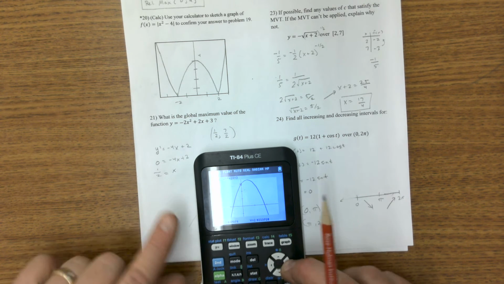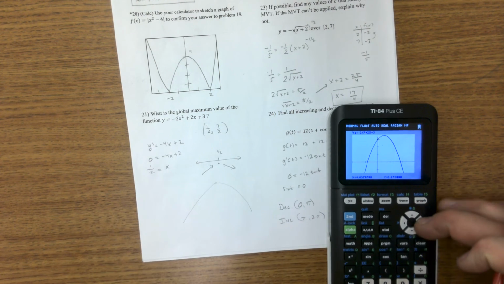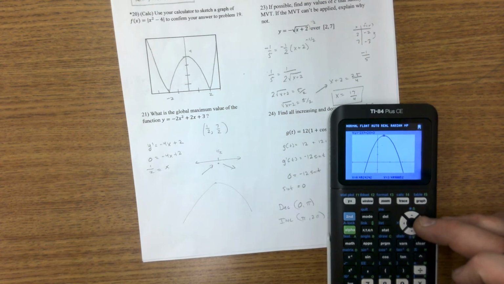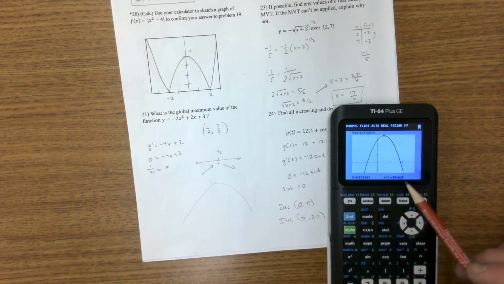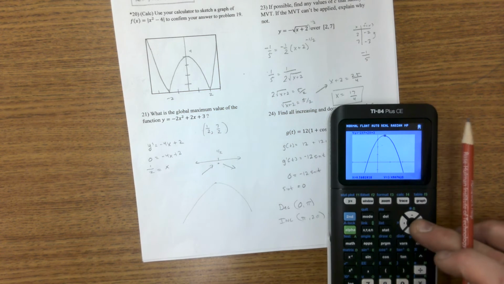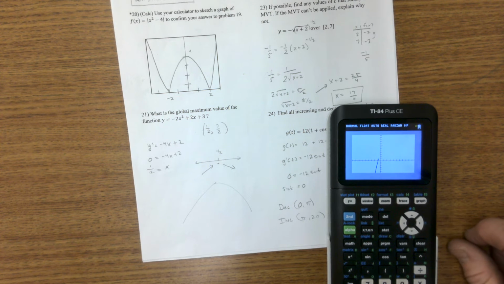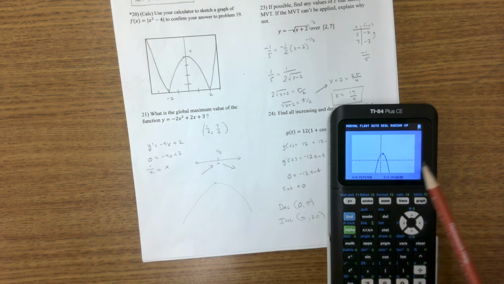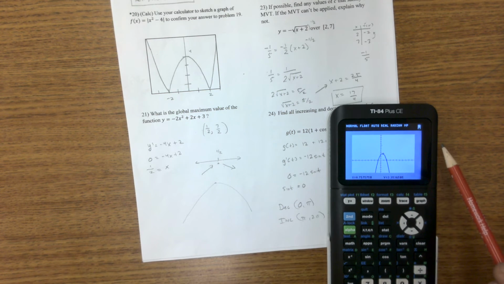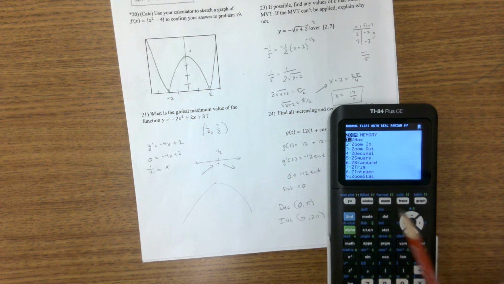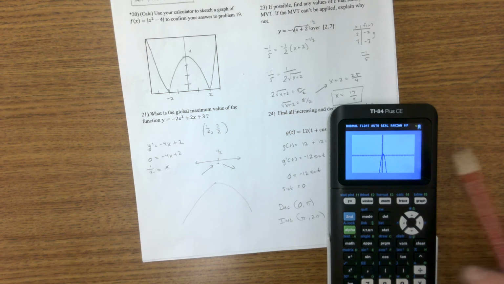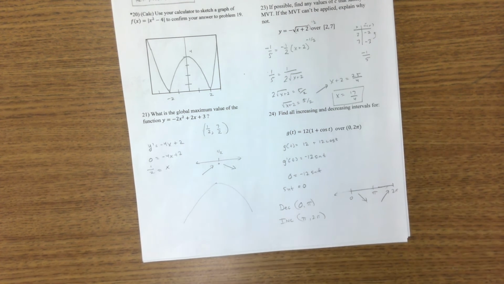This graph goes up to about 0.5. Input, output, 3.5. Input, output, and it goes back down. And that's all it does. If I zoom out, that's all this graph does, because that's the only critical point. There are no other critical points. No matter how far out I zoom, that's the only critical point.